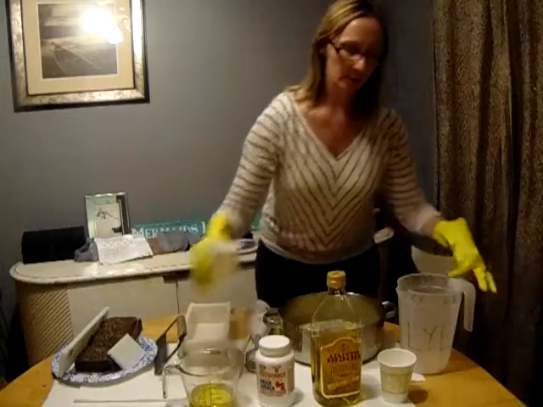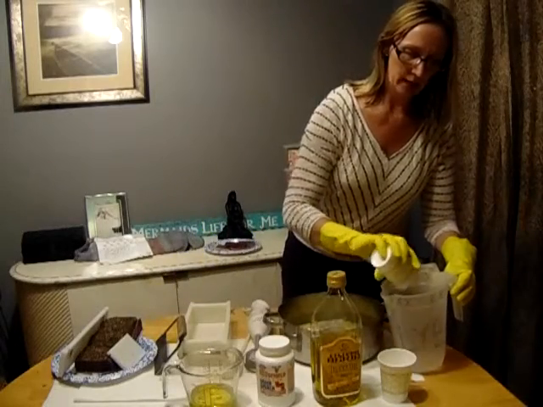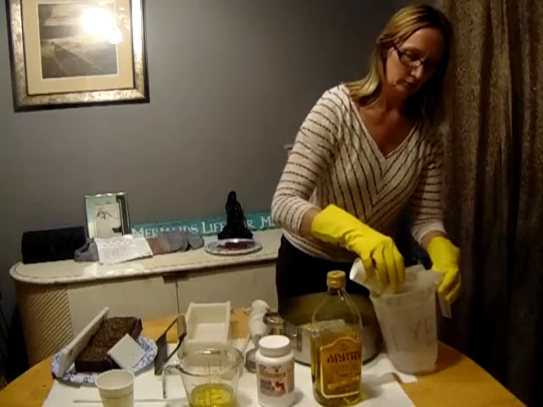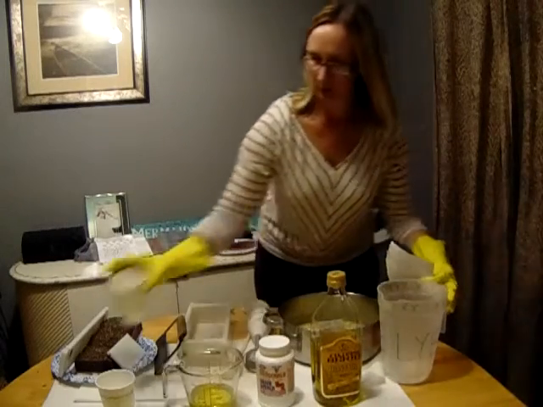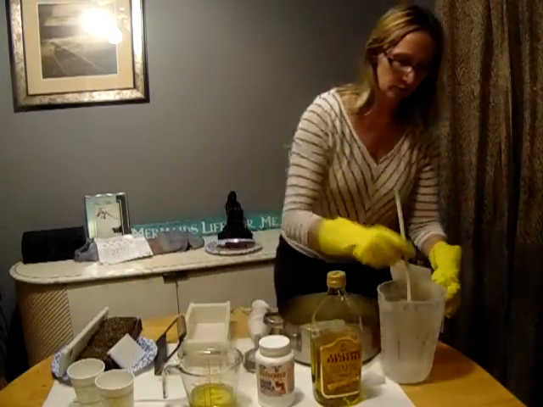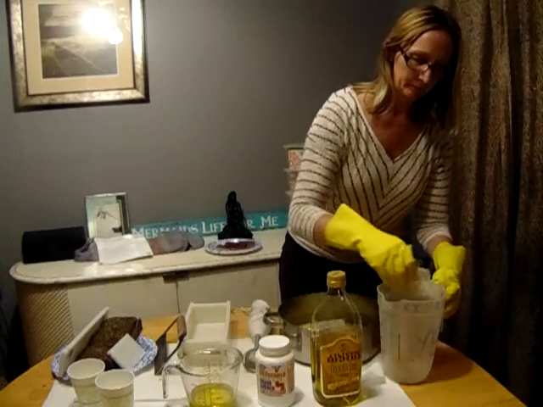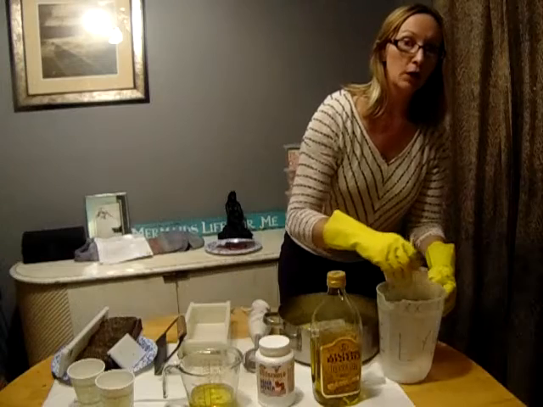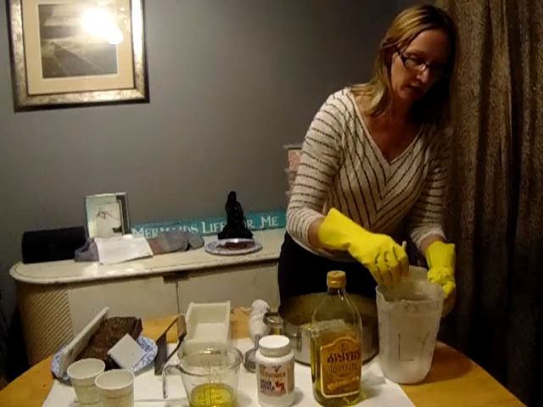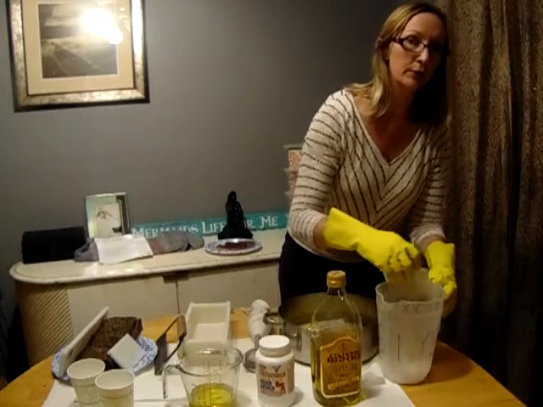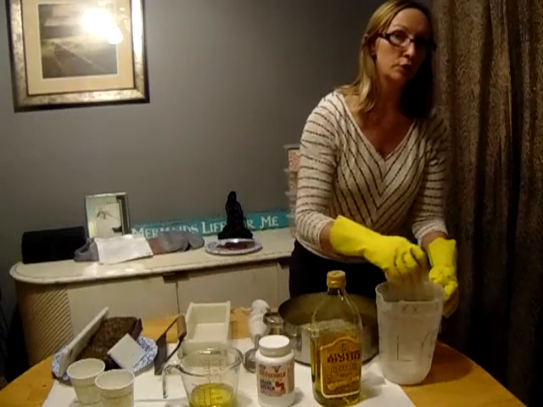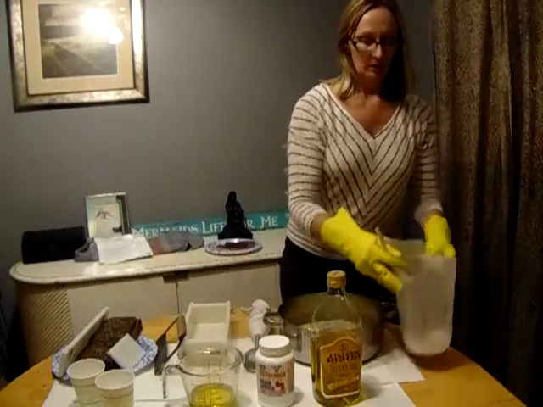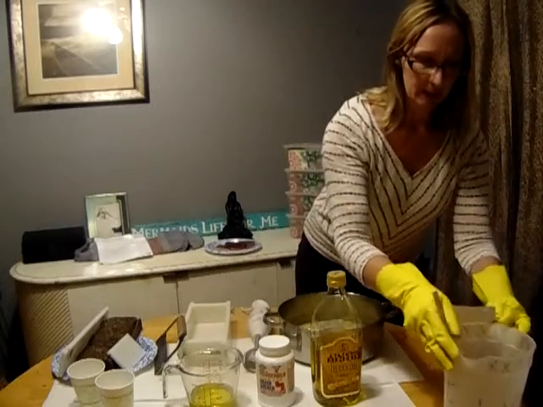You always want to add the lye to the water. I'll go ahead and do that for you now. You don't want to do it the other way around, or it could overflow and cause a lye volcano. And when you add the lye to the water, it's going to heat up very quickly, so be careful and be sure to do this in a well-ventilated area as well. Okay, very easy. I'll go ahead and set that aside.